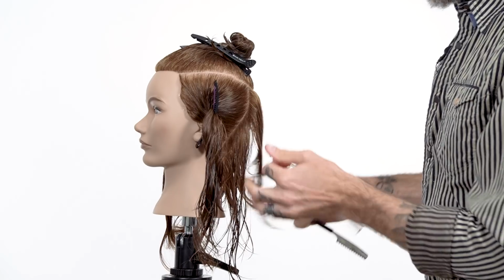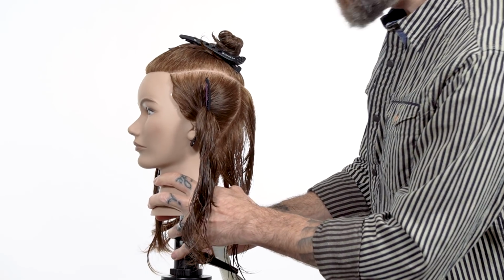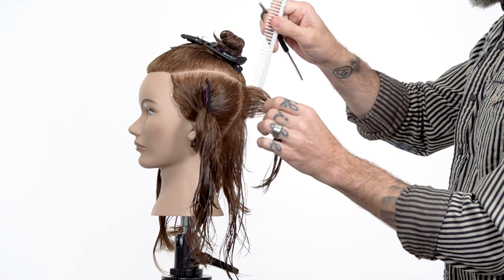So one last section here on the left-hand side. Make sure she keeps her head in natural head position.